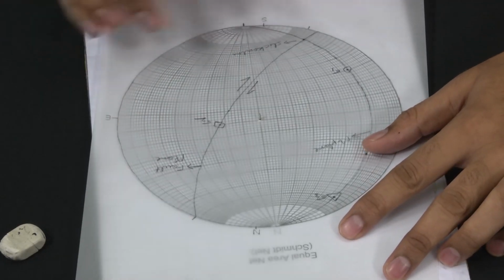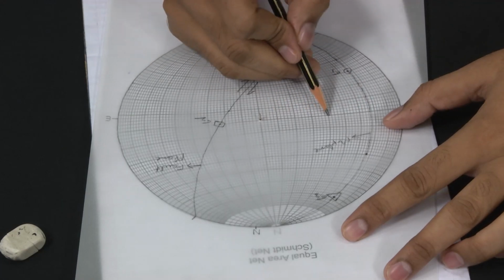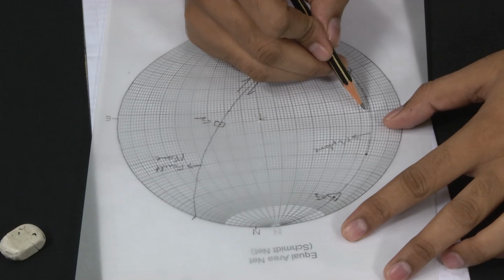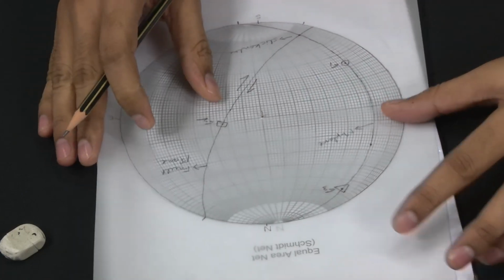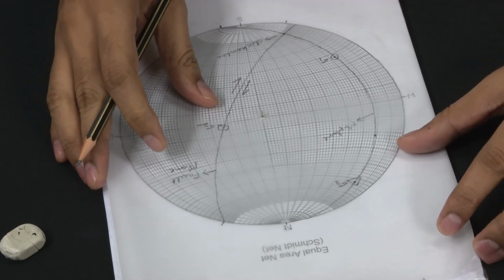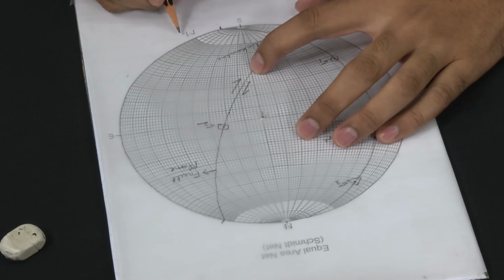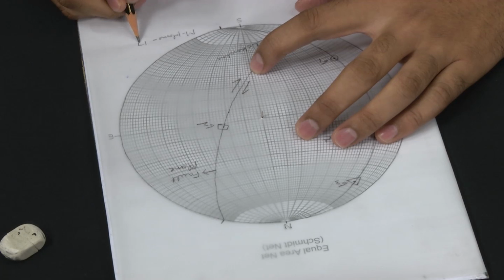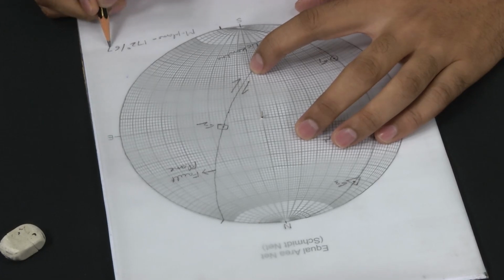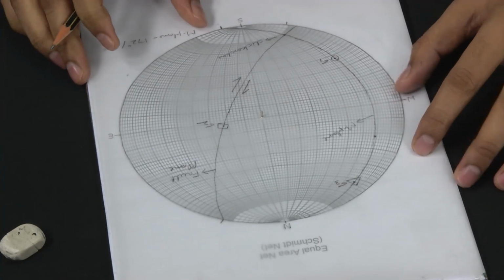The dip is 10, 20, 30, 40, 50, 60, 64, 67 degrees and the strike is 172 degrees. So, M plane strike is 172 degrees, dipping 67 degrees. And what are the values of sigma 1, sigma 2 and sigma 3?